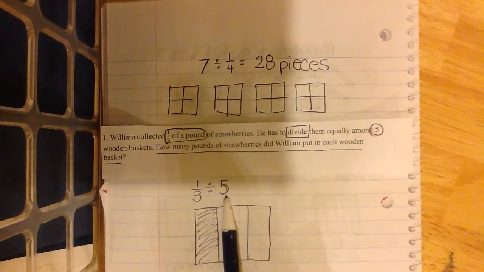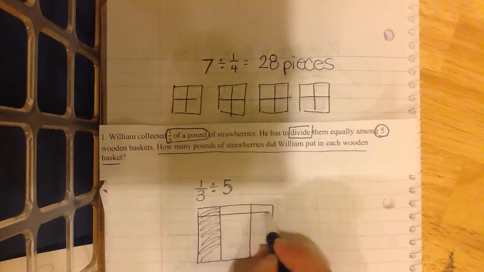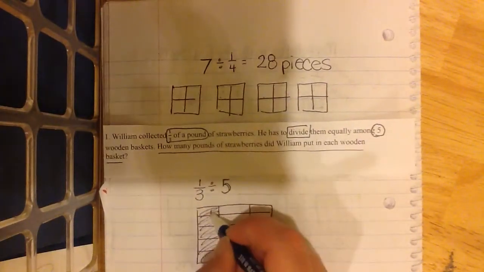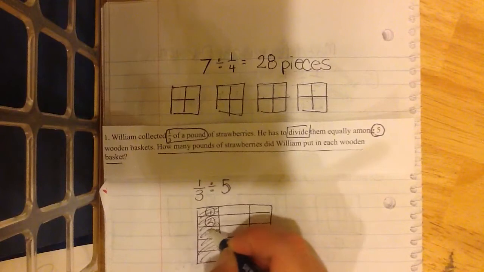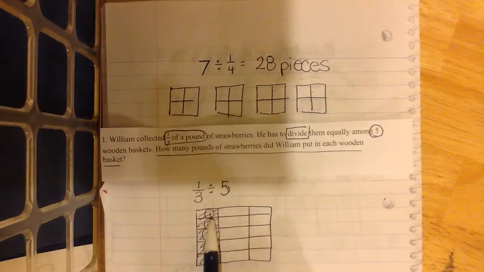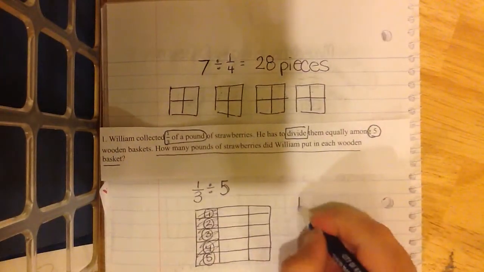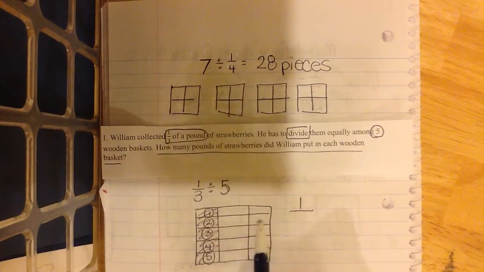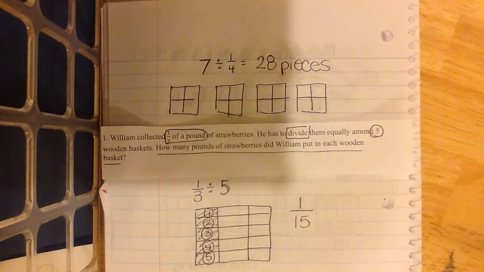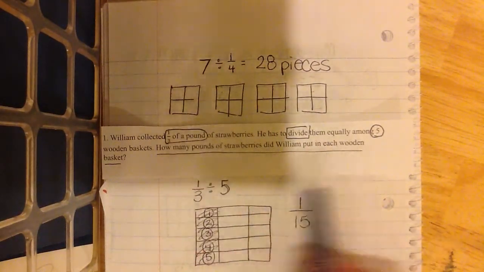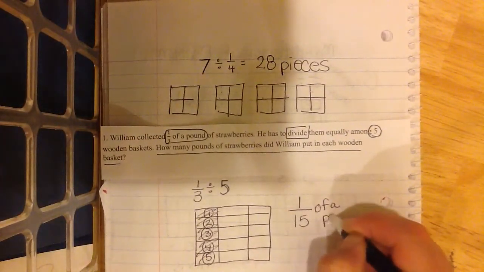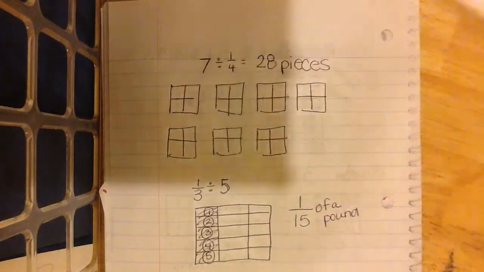Now I have to split this third into 5 parts. 1, 2, 3, 4, 5. This goes to the first, the second, the third, the 4th basket, and the 5th basket. So I'm just looking at the first. That represents 1 part out of how many? 3, 6, 9, 12, 15. So my answer is, how many pounds of strawberries do you put in each basket? 1/15 of a pound. I'm going to move on to my last one.